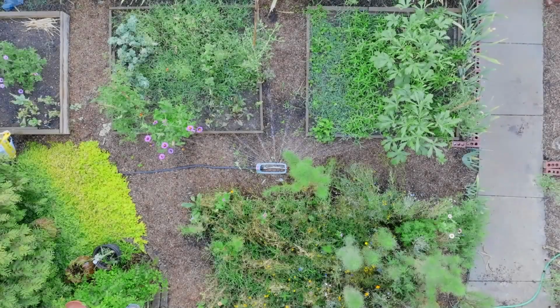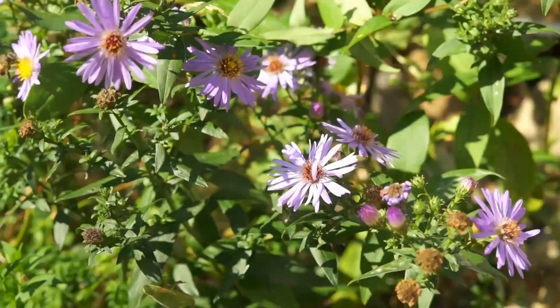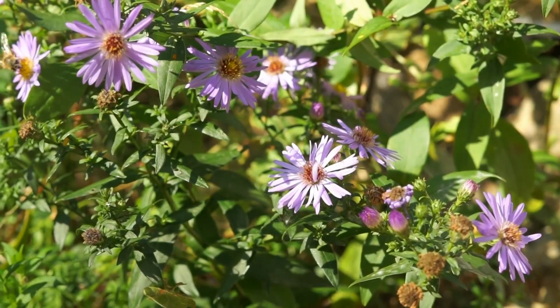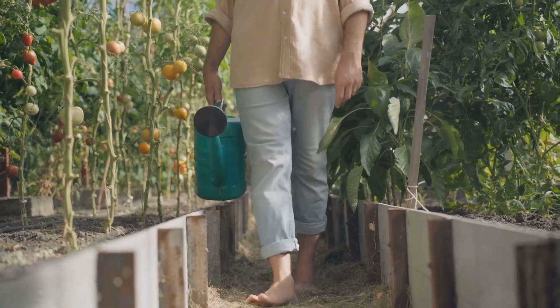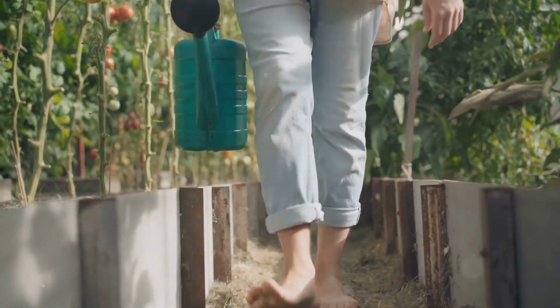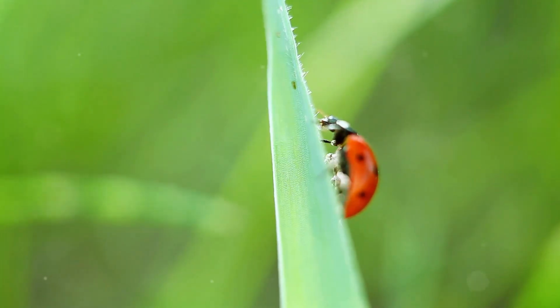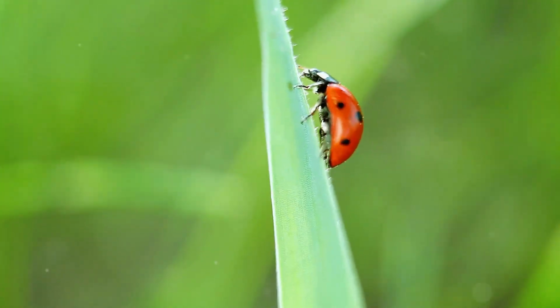The benefits of a permaculture food forest extend far beyond a bountiful harvest. This sustainable system offers a myriad of ecological, economic, and social advantages. Minimal maintenance. Once established, a food forest requires significantly less maintenance than a traditional garden. The diverse plant life creates a self-regulating ecosystem with natural pest control, nutrient cycling, and water retention.